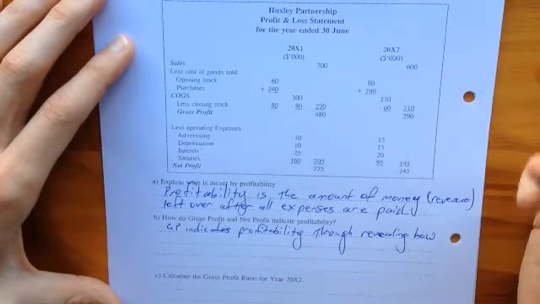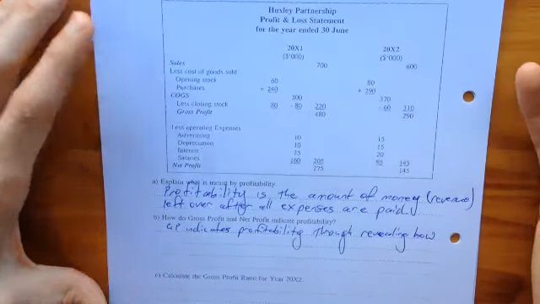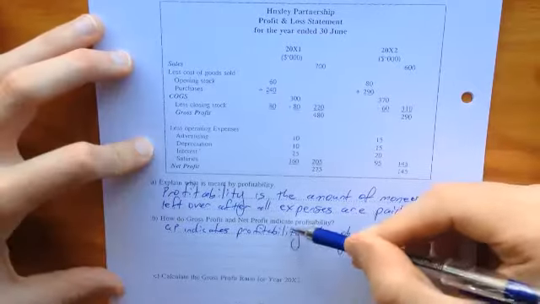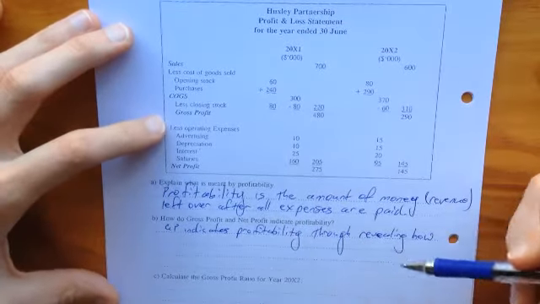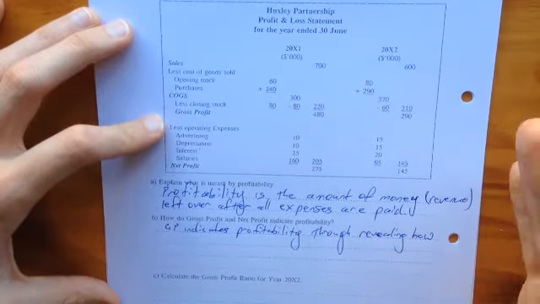COGS is the cost of goods sold, the cost of manufacturing our goods, but just the material side. So gross profit indicates profitability through revealing how much we spend on making our product and what's left over after that.